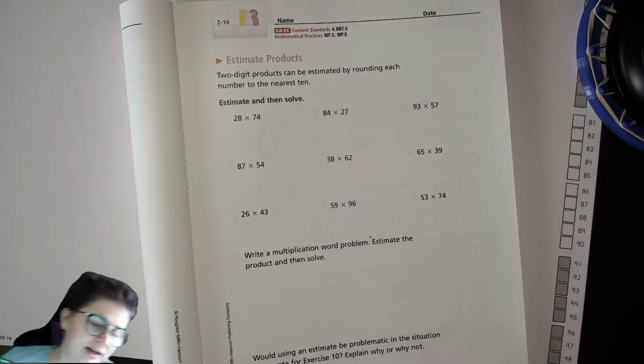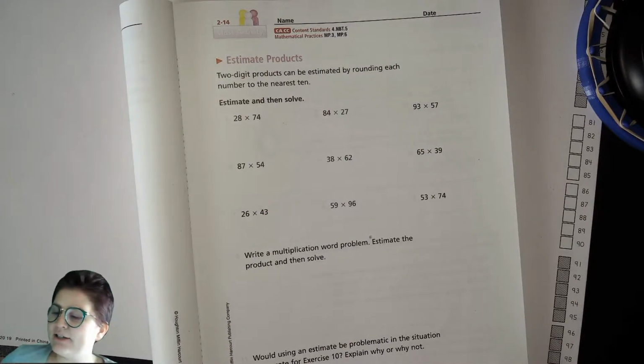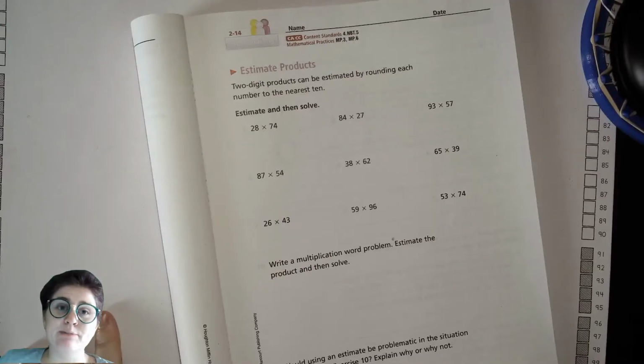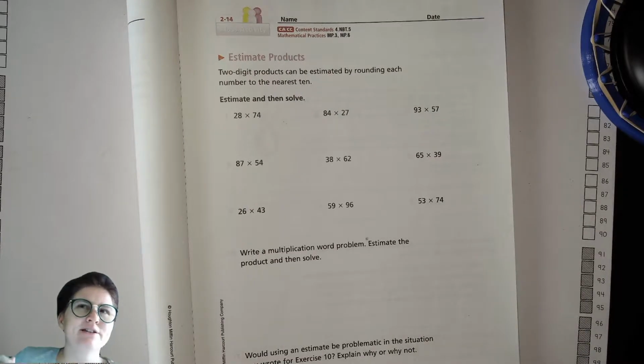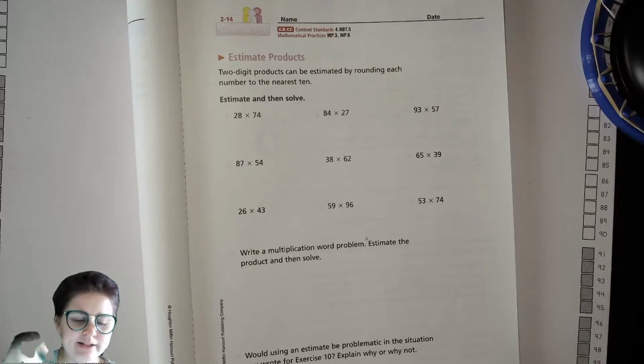So remember, estimation is a good way to get a quick answer that's pretty close to what you are trying to find. But if you need a specific exact number, it's always good to do the actual math. It's also a good way to check your work, to see if you have an extra zero somewhere that throws off the whole place value. Okay, let's go ahead and get started.